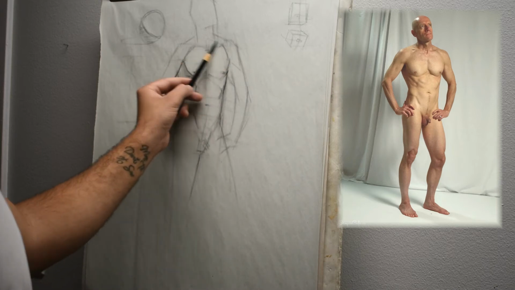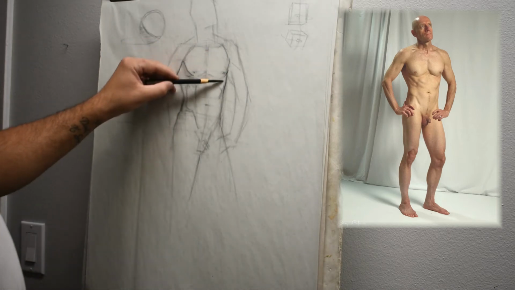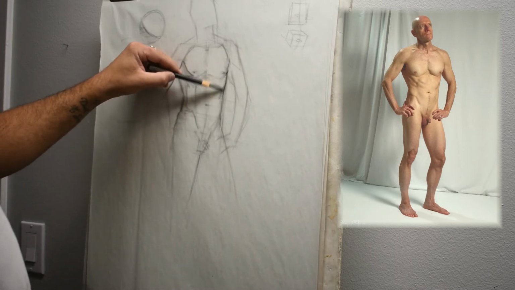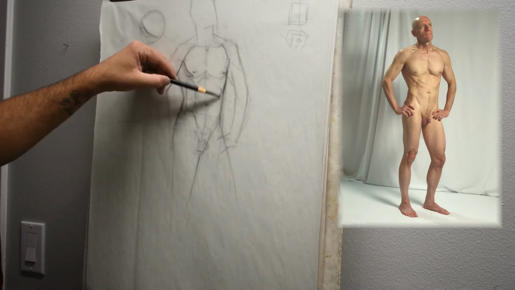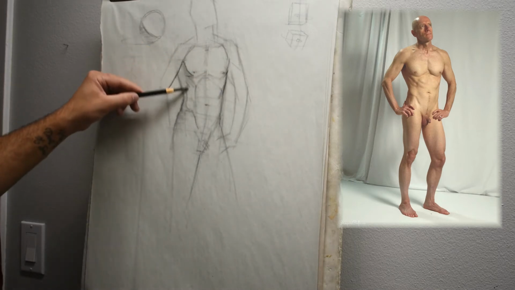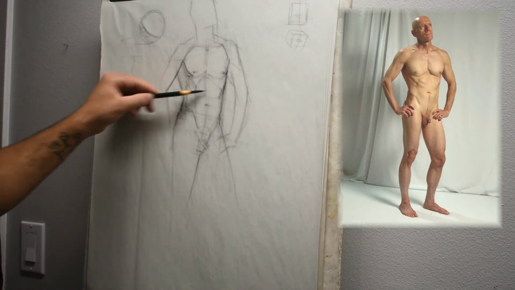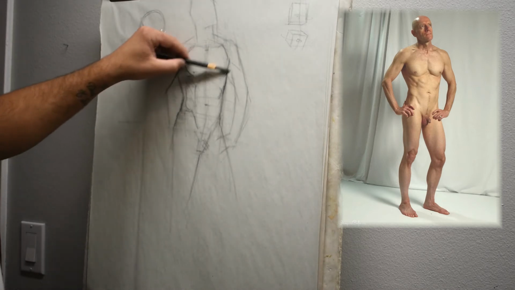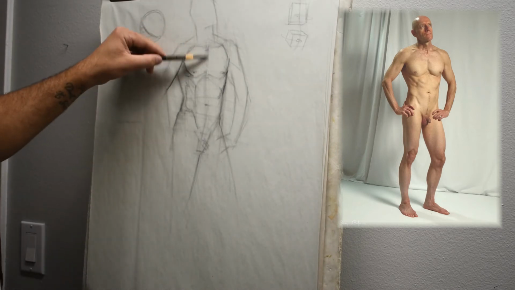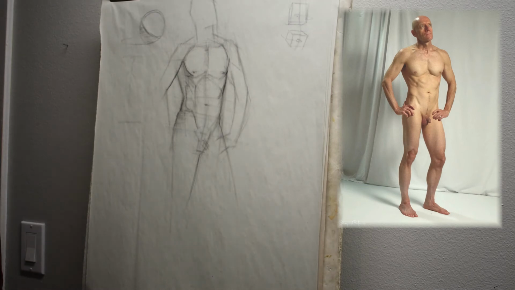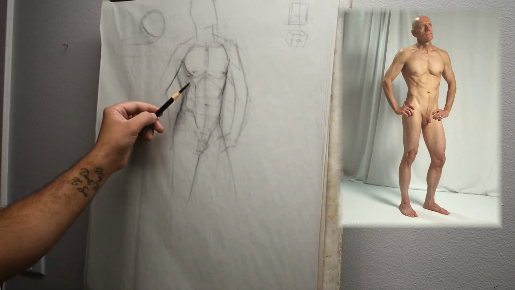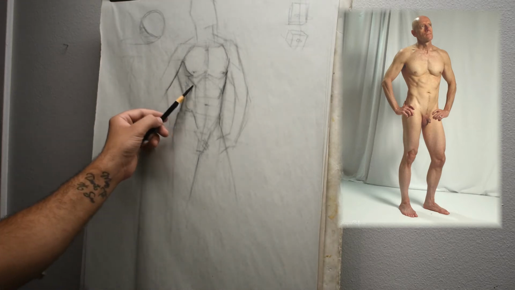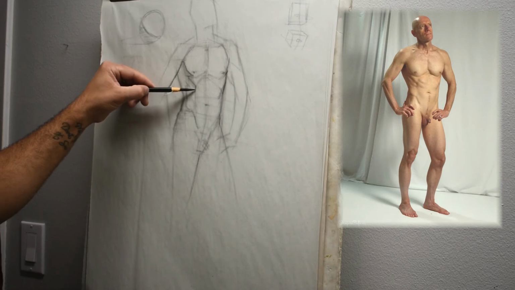Try to relate everything across the form. So when you're trying to find any sort of information, like say for instance this side of the ribs here under the pec, come back to this side and find that, see how that relates across the form. So if you're doing the pecs over here, start thinking about the pecs on the other side, just to make sure it's all working. Bring this up a little bit.